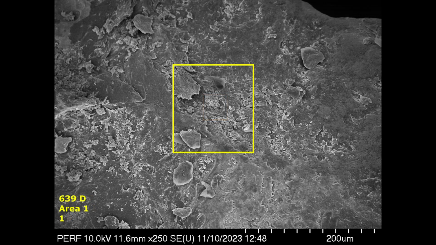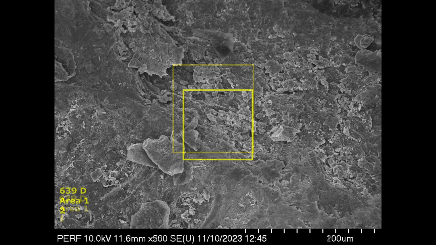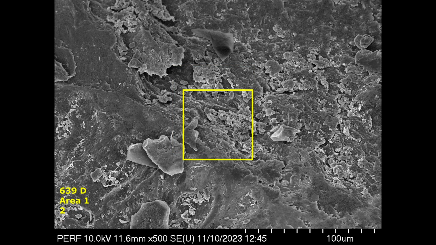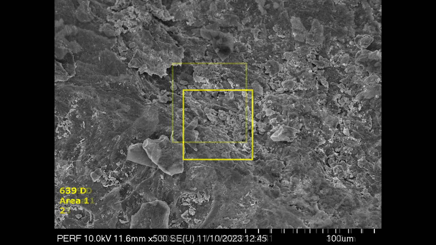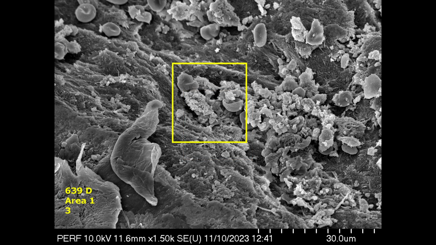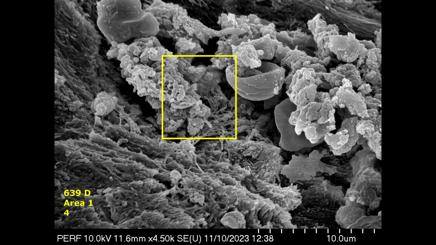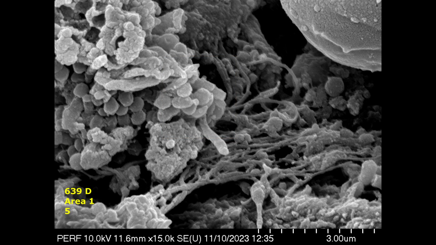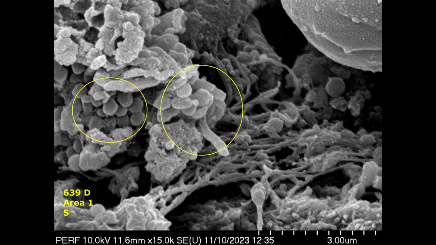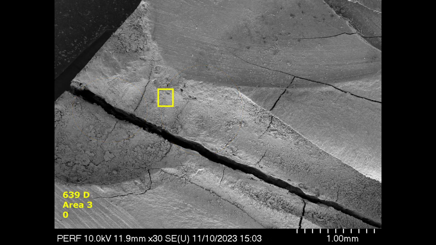Now, when you look at the distal root, it's kind of a different story. When you look apically and look carefully, you can see microorganisms, obviously a lot of red blood cells. But when you go into these areas, you can see a lot of microorganisms apically there. So the distal root didn't look like it was debrided nearly as much.